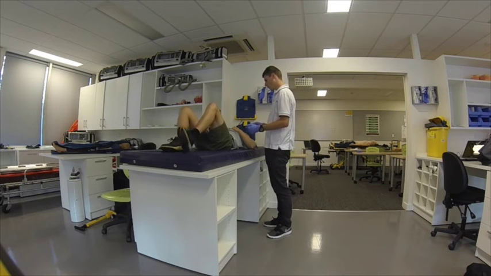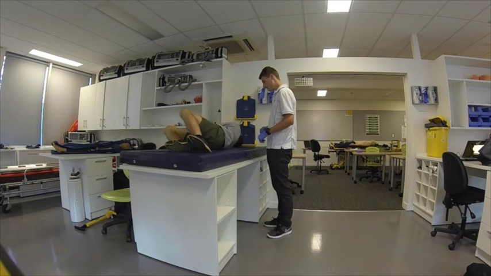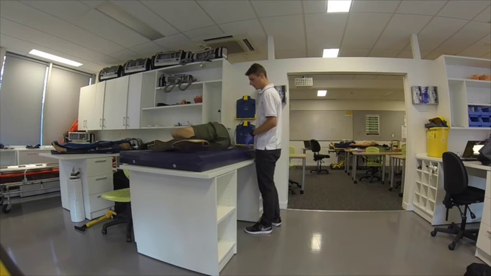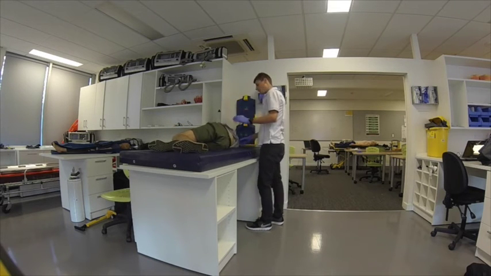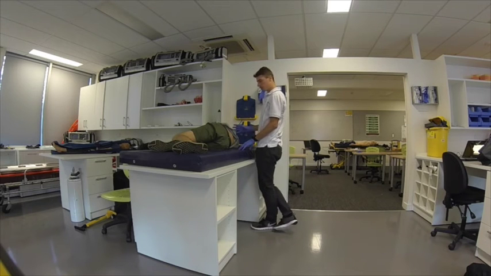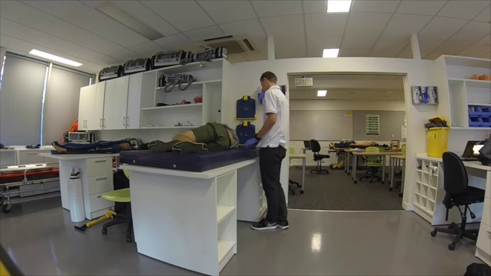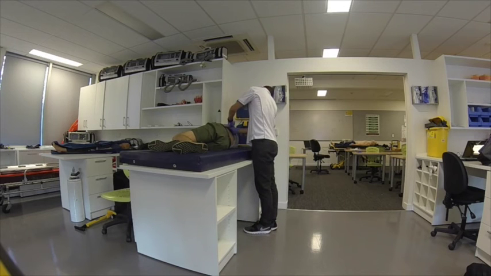Alright, Jacob, now I'm going to take a closer look at your back, so if you could just roll over to your side. And I'm just going to lift your shirt up to have a closer look, okay? Alright, so I'm just looking at the back first. I can see there's no bruises, no discoloration, nothing abnormal on the back there. So I'm just going to have a quick feel down your back and you tell me where it's sore. I'm just feeling down the spine. You tell me where there's pain.